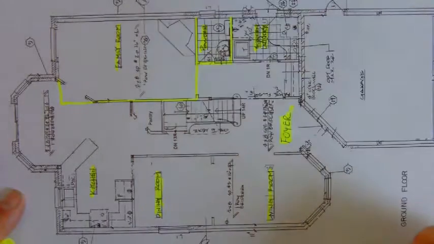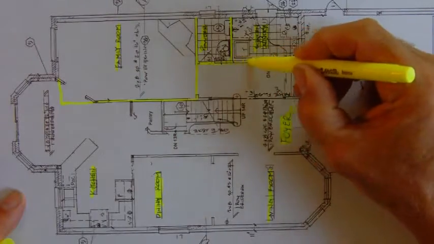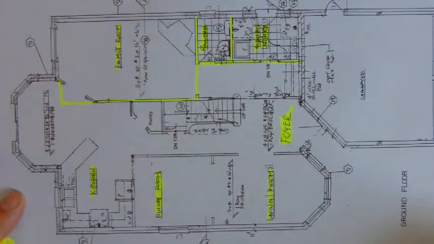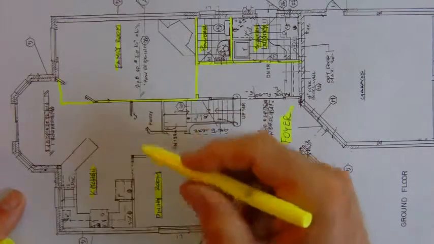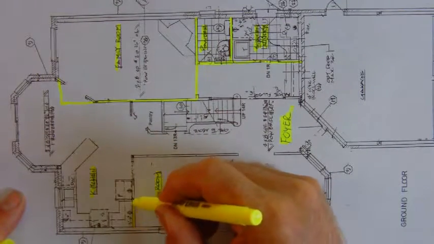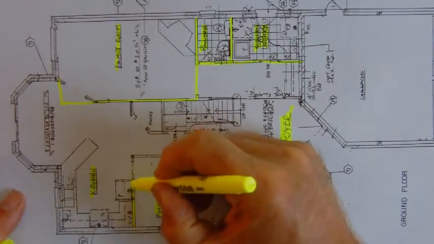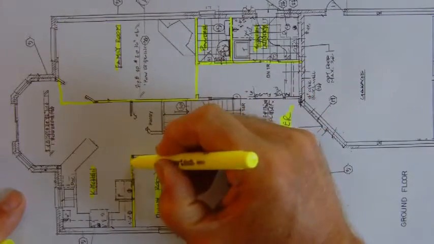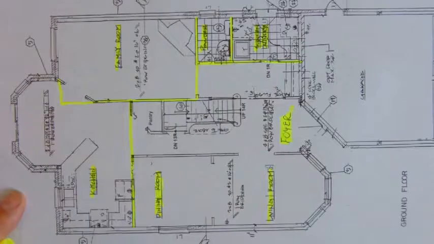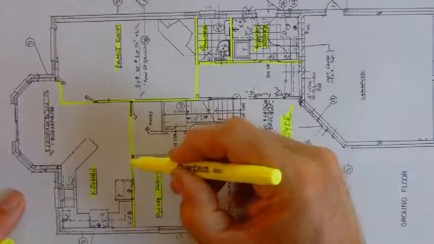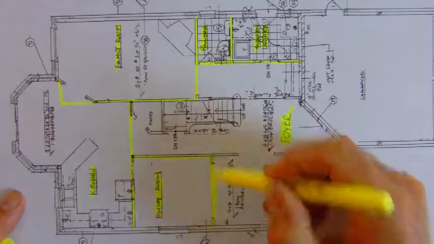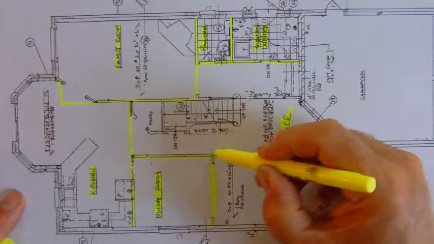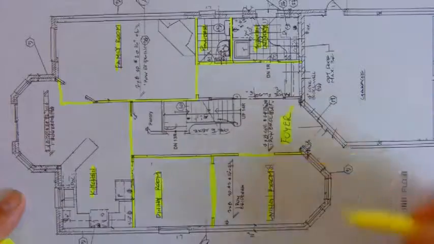The sunken laundry is in this area here. The kitchen, I suggest you simply run this straight across like that. The dining room can come down and is divided up like that, and your living room can come down to this point.